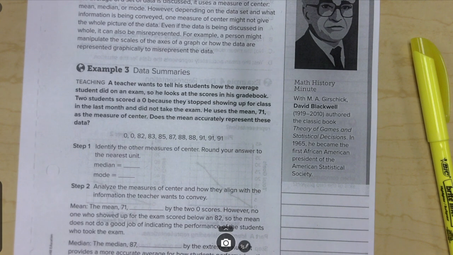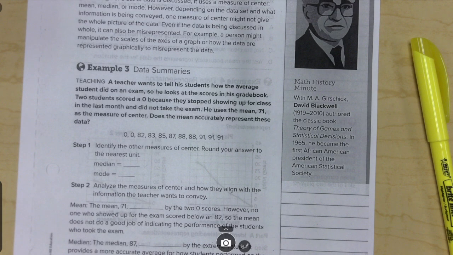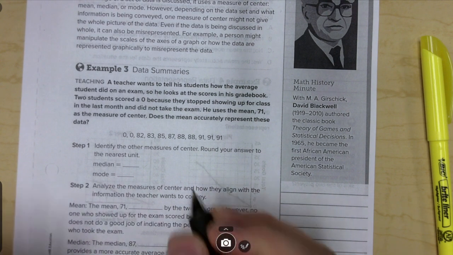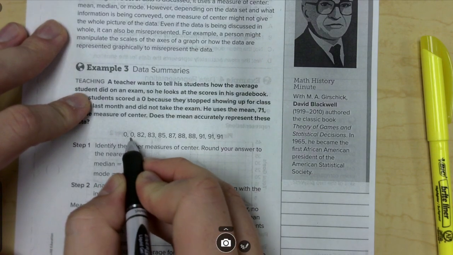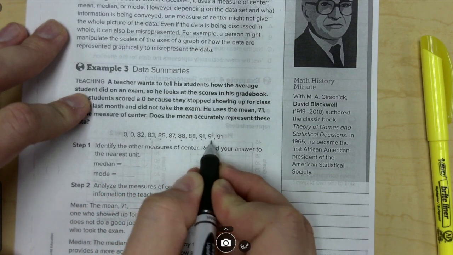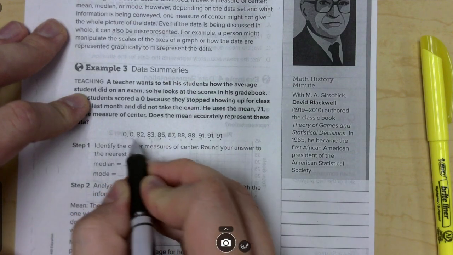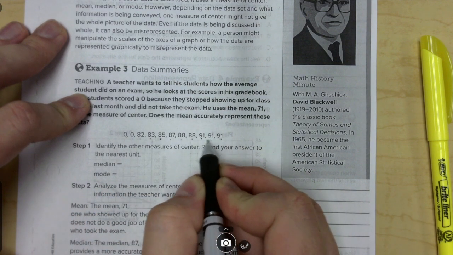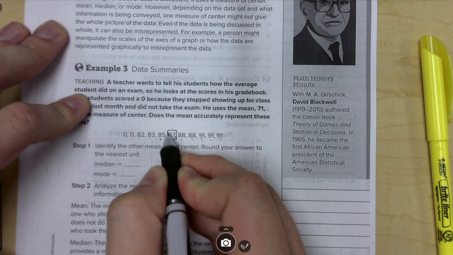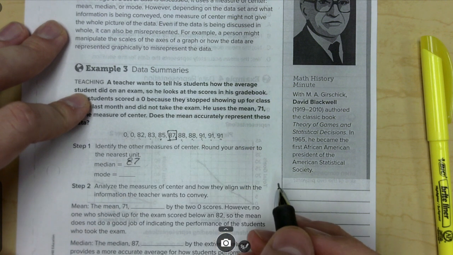Identify other measures of center. Round your answer to the nearest unit. All right, let's grab a handy dandy calculator. Oh, they just want median and mode? Sure, I'll justify that. All right, now the median of our data: 1, 2, 3, 4, 5, 6, 7, 8, 9, 10, 11. So that means 5 on each side. 1, 2, 3, 4, 5. 1, 2, 3, 4, 5. 87 is the median. And the mode is 91.